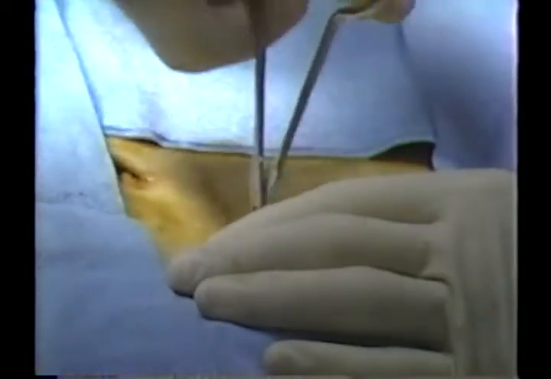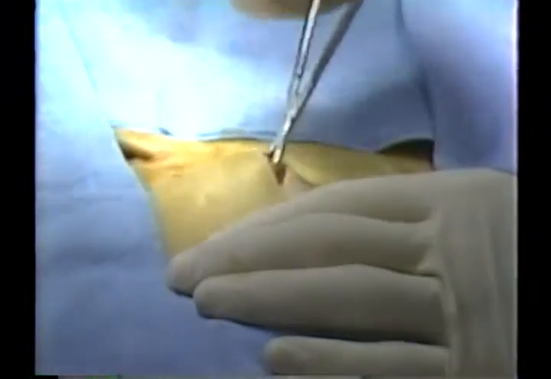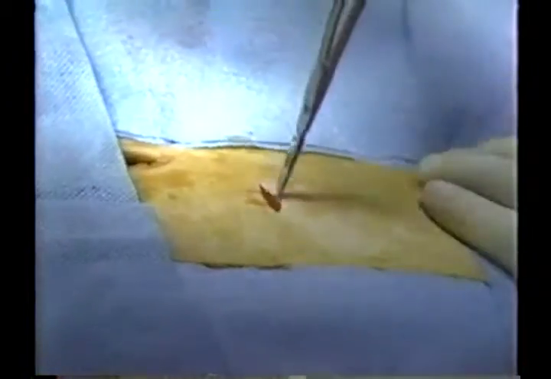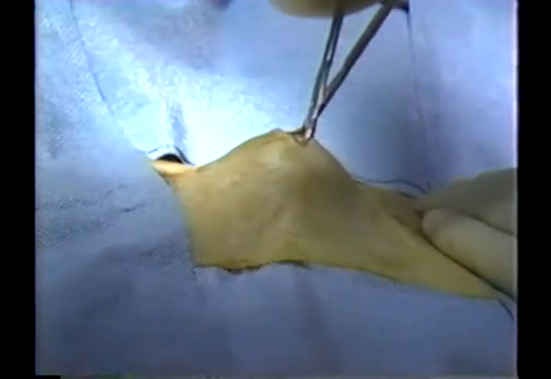Using a hemostat, blunt dissection is carried out to the rectus sheath. The rectus sheath can be felt and identified by inserting a finger into the incision.